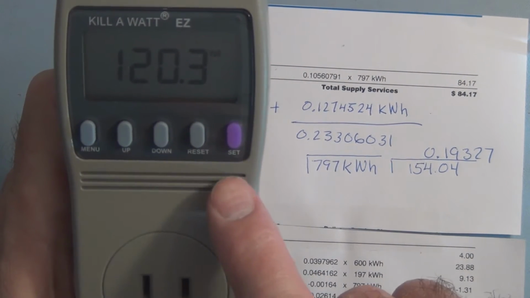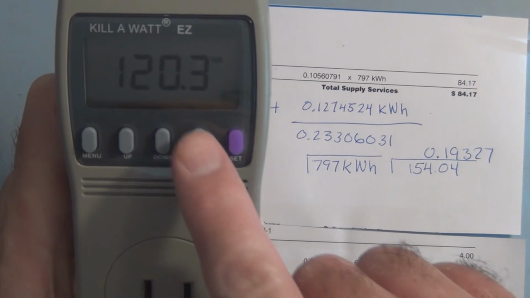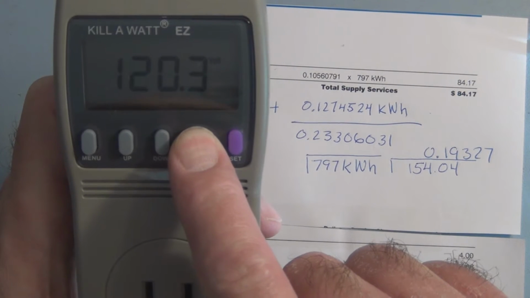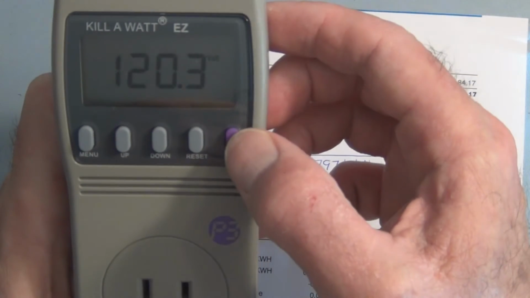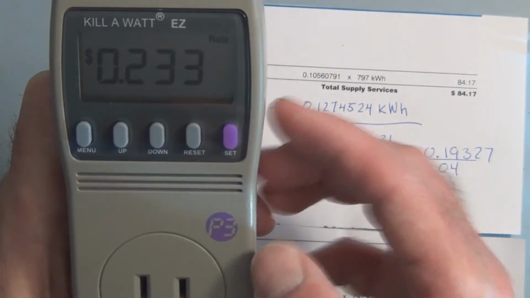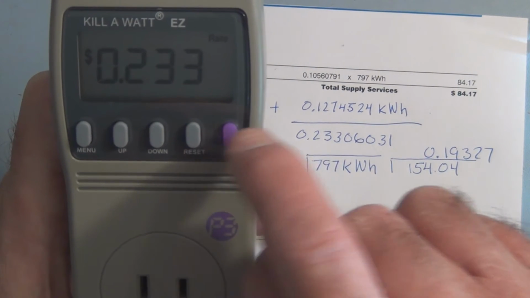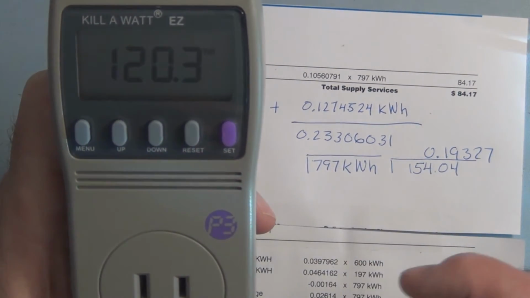So here we have reset. I don't know what that resets to. Let's press the set. It's still at 23, so it didn't reset that. It must be just resetting the time. So press set real quick. It said save.